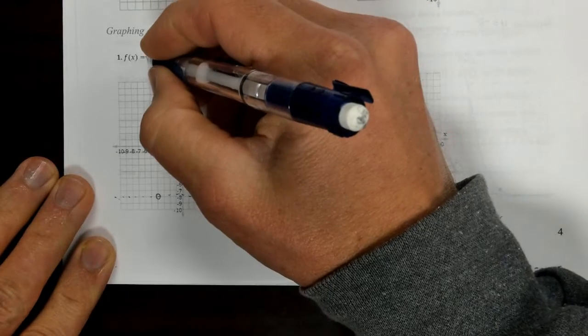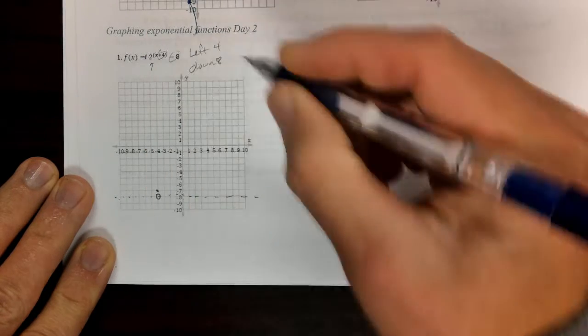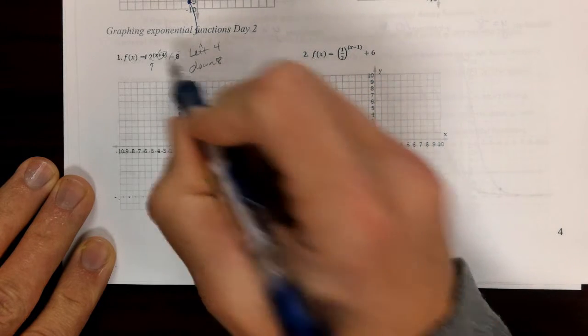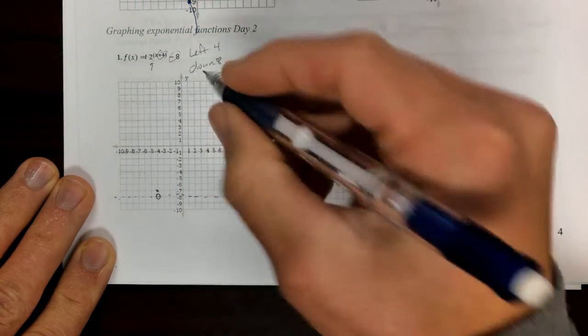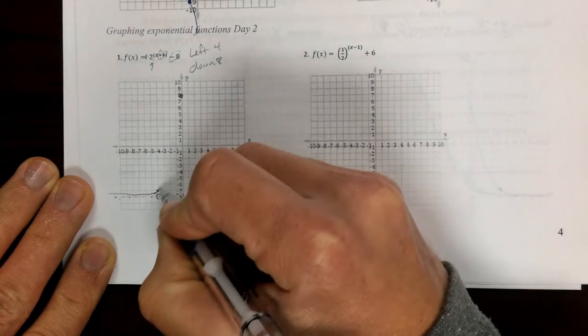Now from there, if my a value, which in this case is 1, we have a point right here that's 1 unit away. My y-intercept is, if I plug in 0 here, I've got 2 raised to the 4th, which is 16. 16 minus 8 is 8, so my y-intercept is at 0, 8. So the function looks something like this.